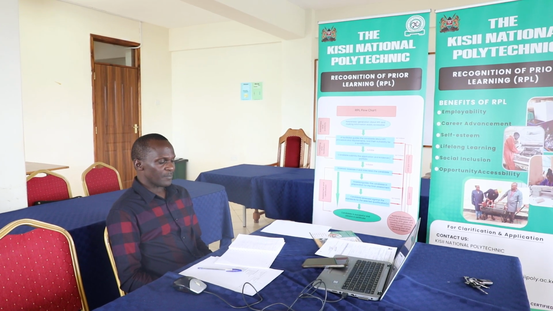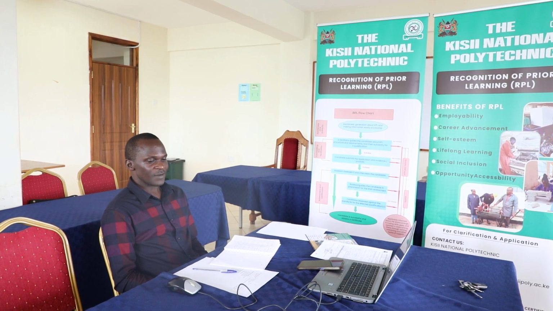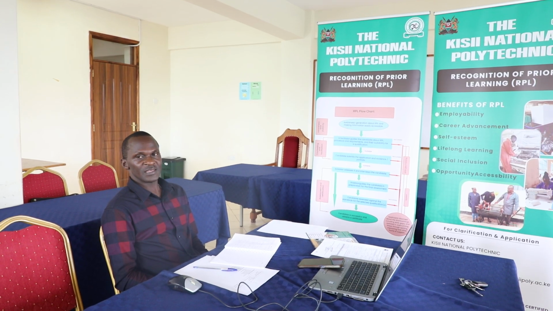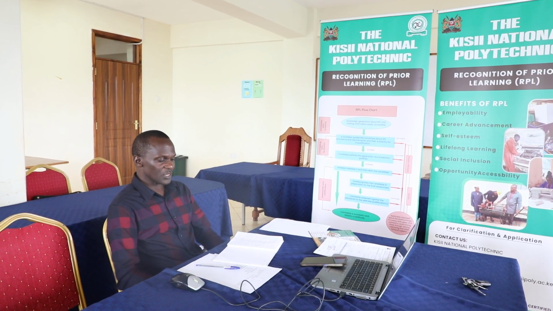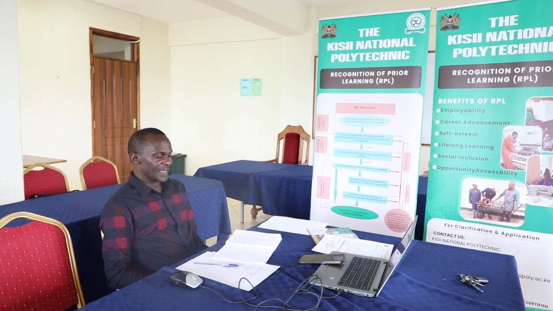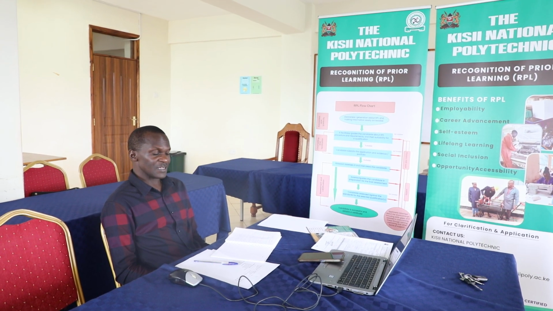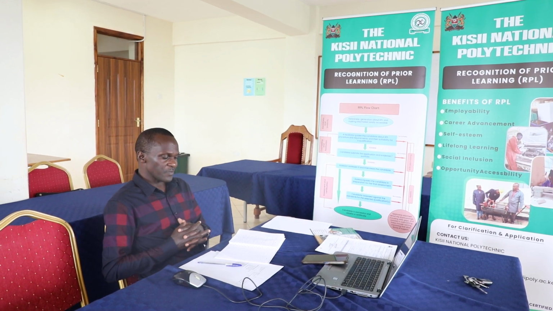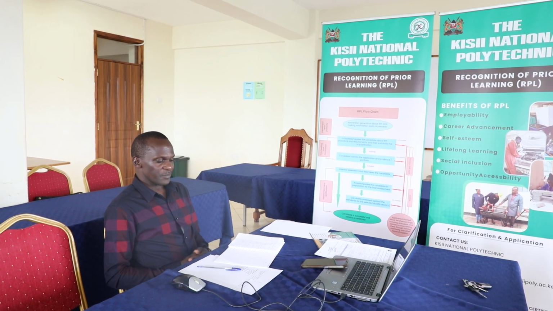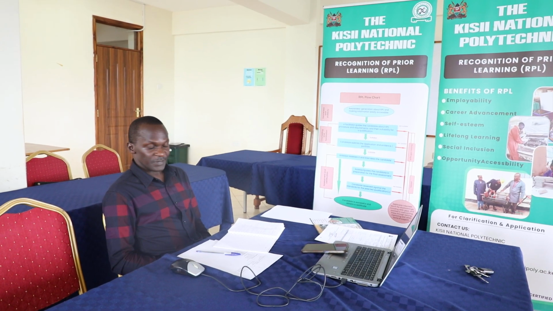Then the RPL process is guided by policies and guidelines. As Kisii National Project, we have the RPL policy that guides us in the RPL implementation process. We also have the KNQF Act 22 of 2014 that was enacted in this country, that also spells out how the process of RPL should be done. Then we have the RPL policy framework by KNQF that was enacted in 2020. Then we have RPL implementation guidelines of 2020 and several other standards.